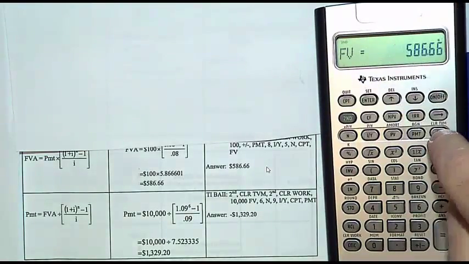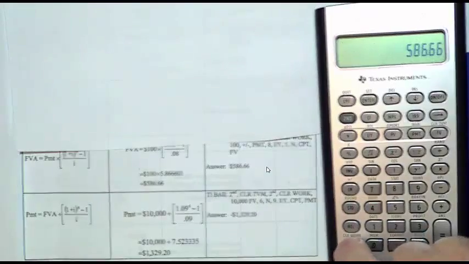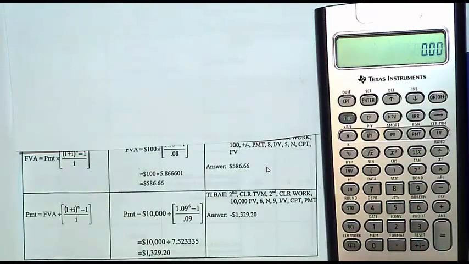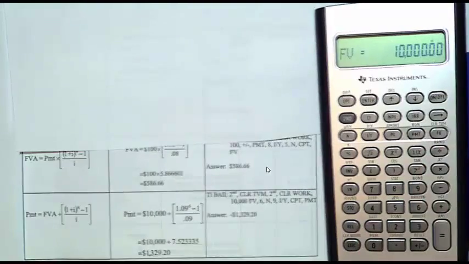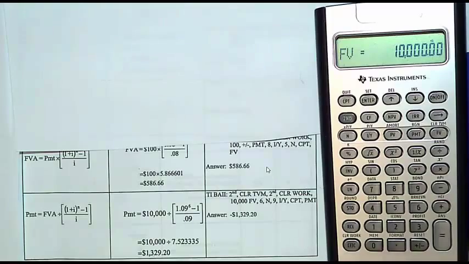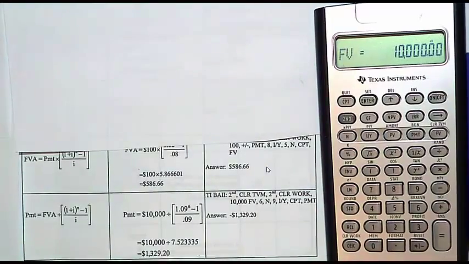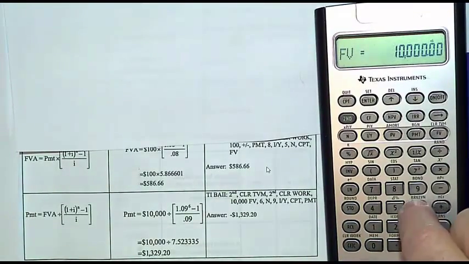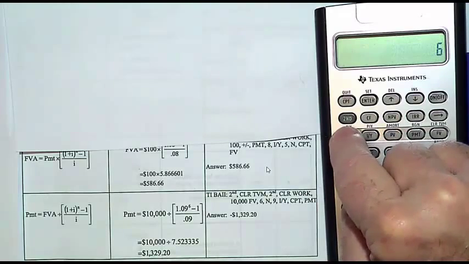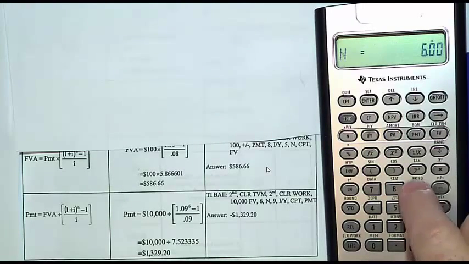We're going to clear everything. Second, clear TVM. Second, clear work, clear everything. And we're going to put in that 10,000 is our future value. And our number of time periods is 6. So we're going to hit 6 is our N. And 9 is our rate.